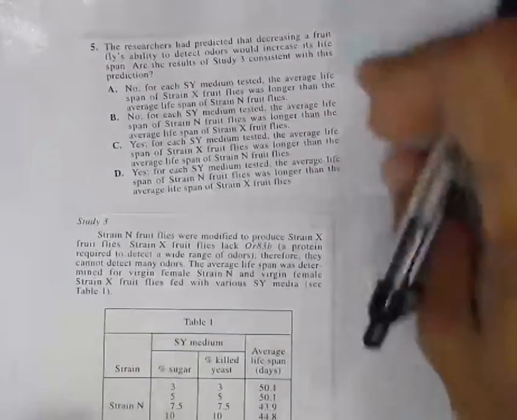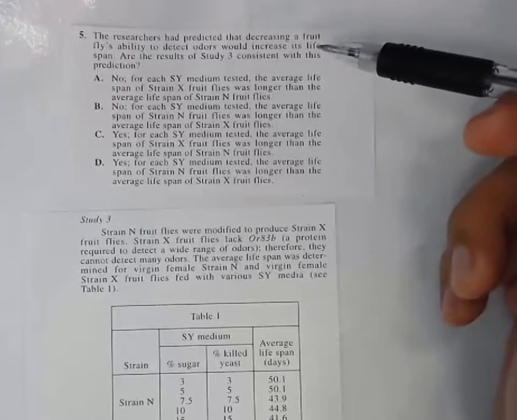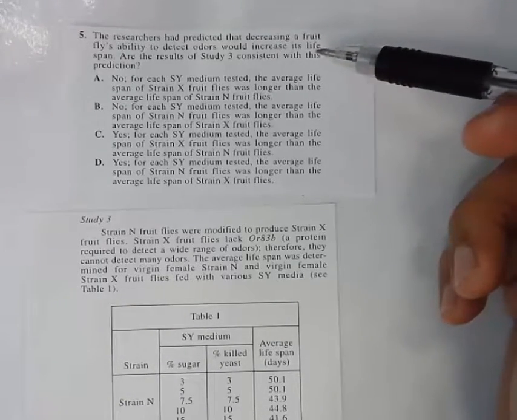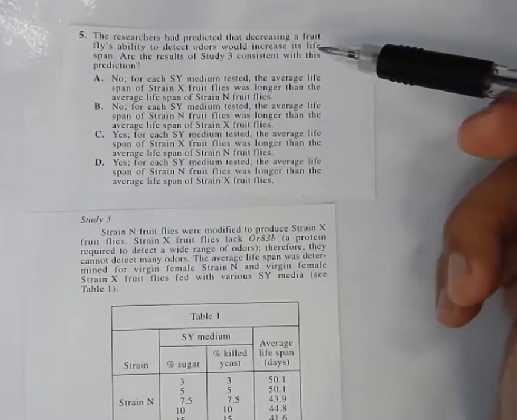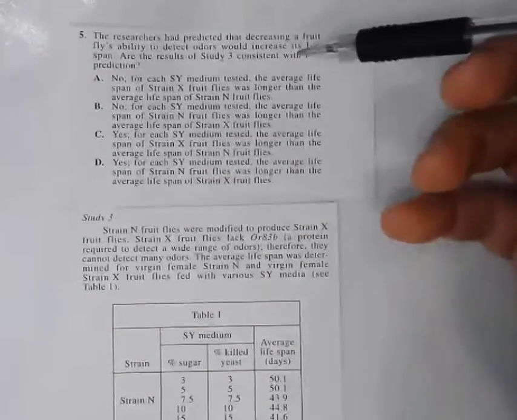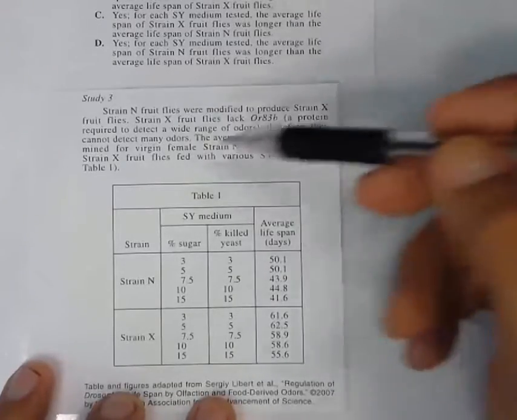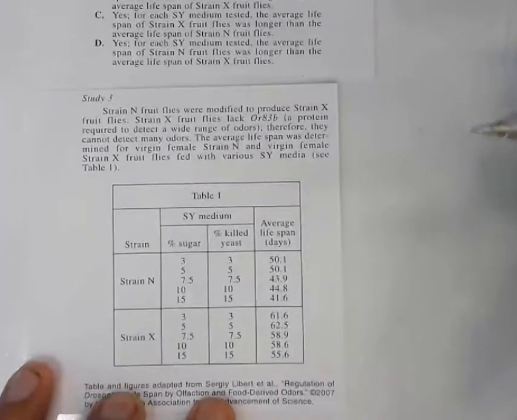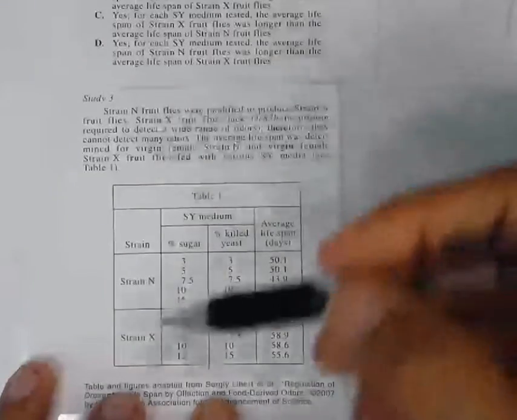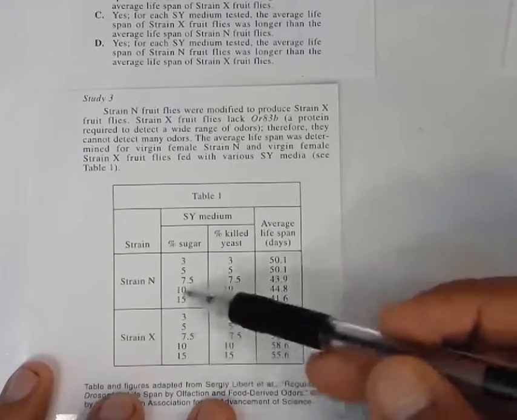Question number 5, again about how you read the data that's presented. The researchers had predicted that decreasing a fruit fly's ability to detect odors would increase its lifespan. Okay, using study 3, is this consistent? The difference between strain N and strain X is that strain X just can't smell as much. So here's the data, and we compare the same percentages against each other.